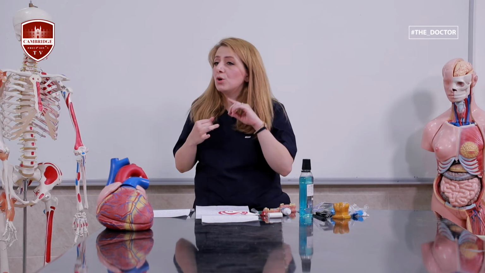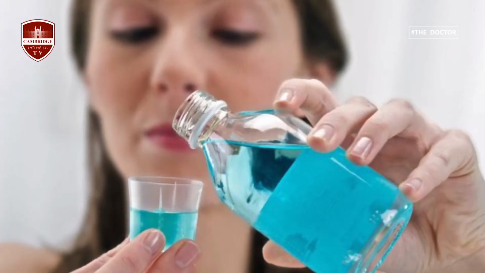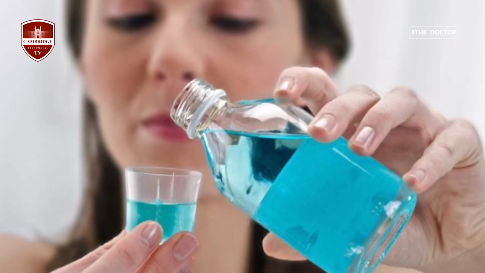Use your smartphone or use a timer. Listen to your favorite song, and it lasts for 2 minutes or whatever for the whole process. It's not going to take more than 2 to 5 minutes at the maximum. But the gargling has to be around 30 seconds.